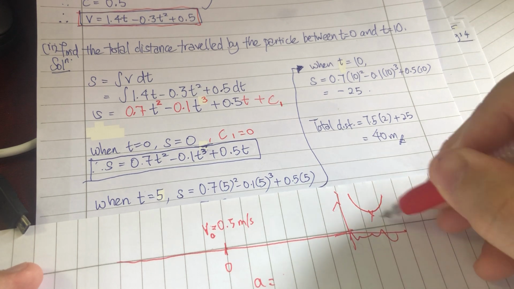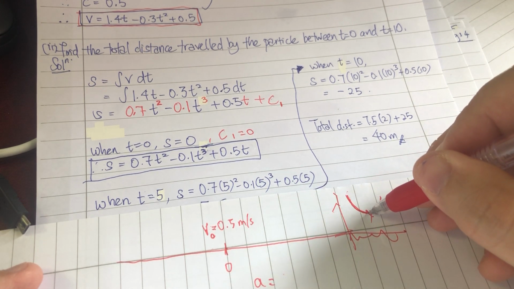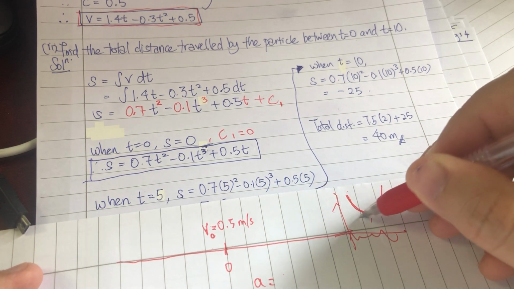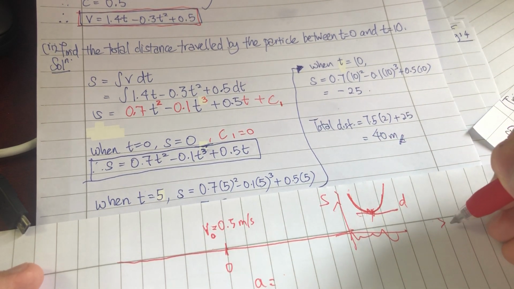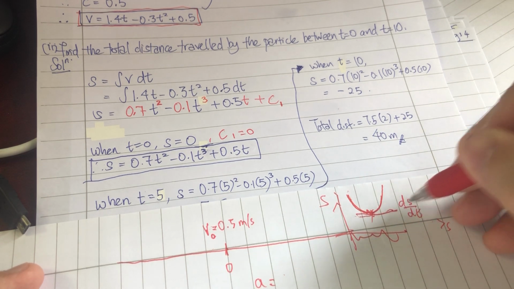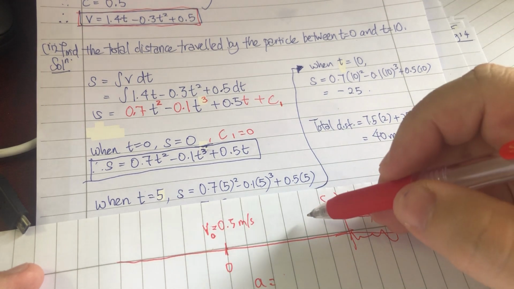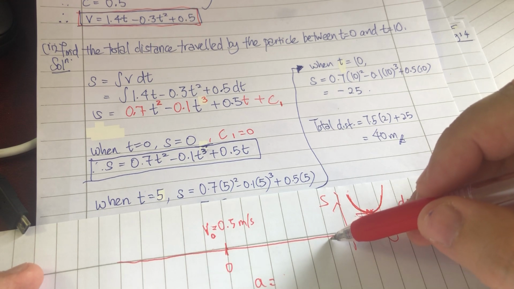Because it moved to a certain distance and then it U-turned, you went back. So this is where, let's say this S and then this T, ds/dt equals 0. The gradient is 0, so that's when it stopped. The v is 0. That's why it stopped to U-turn. It didn't stop and then move forward again. No, it stopped to U-turn.